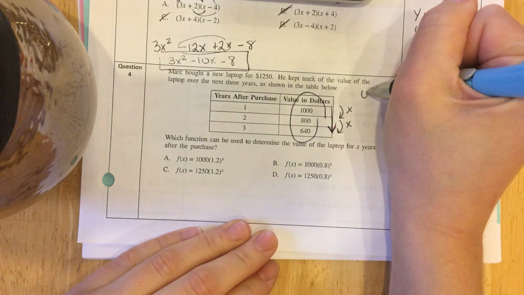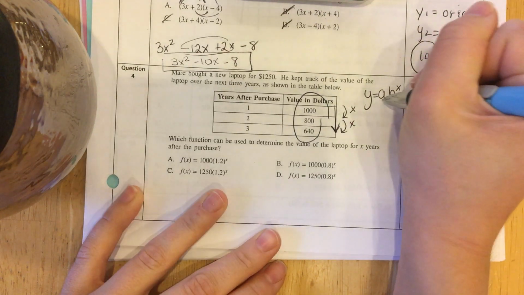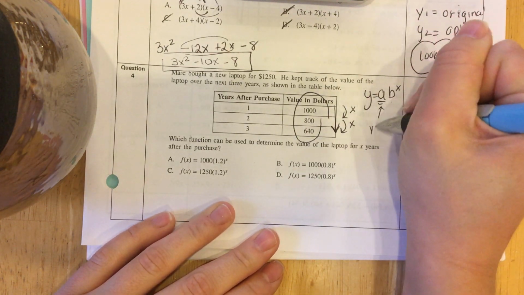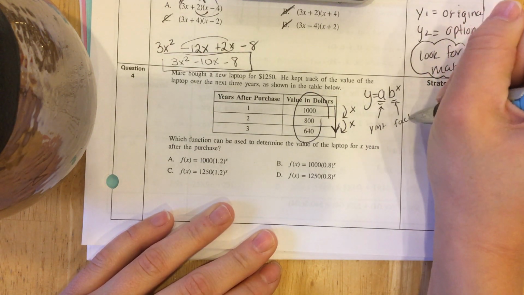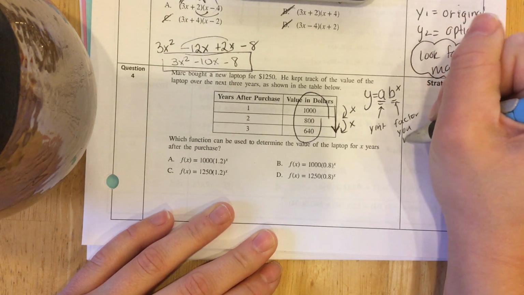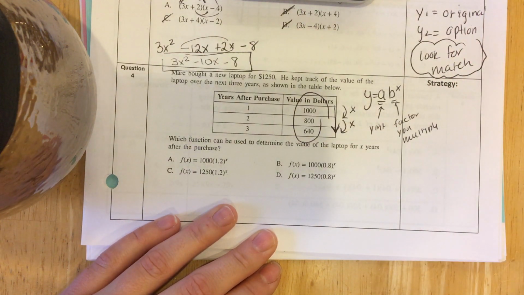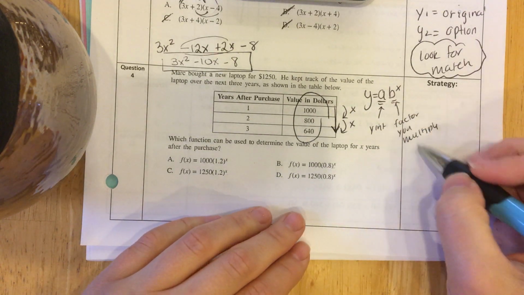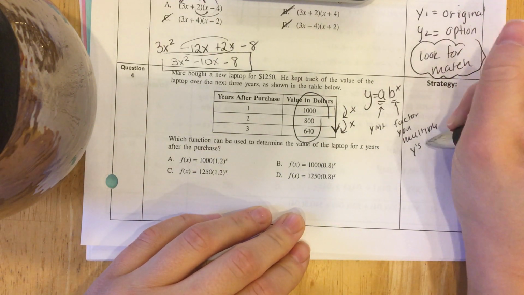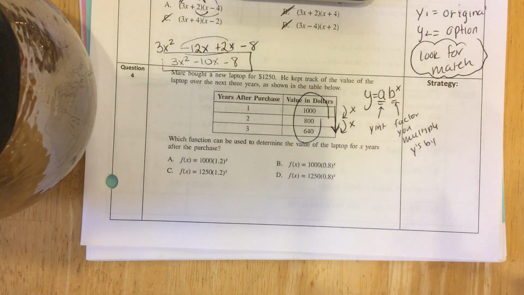Okay, and remember, in an exponential, you want each equation to be in this format, where A is your y-intercept, and B is the factor you multiply your y's by. We call it a common ratio sometimes. It can be called some different things, but I'm going to call it the factor you multiply your y's by. Since these are going down, the number has to be less than 1.